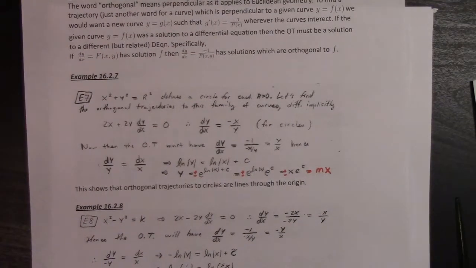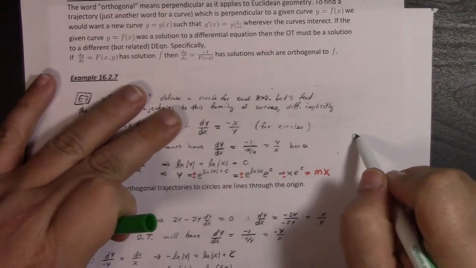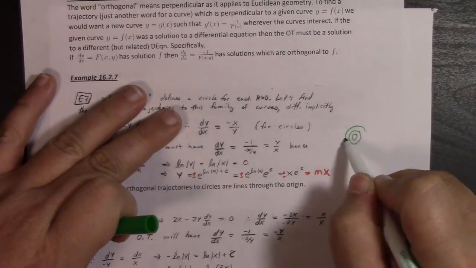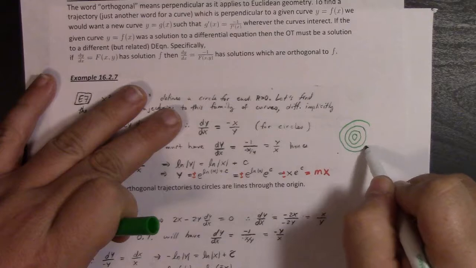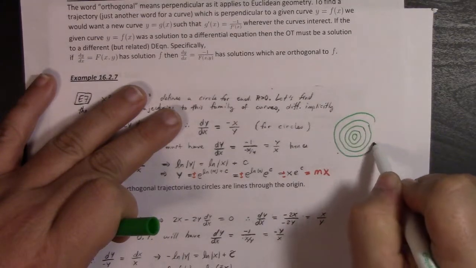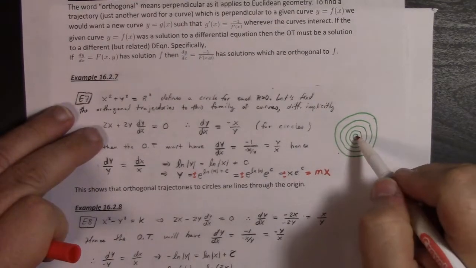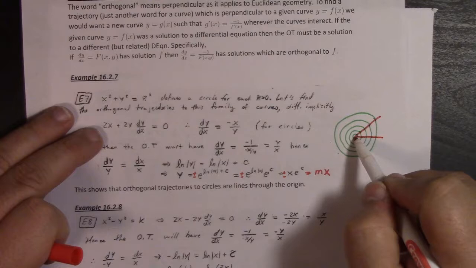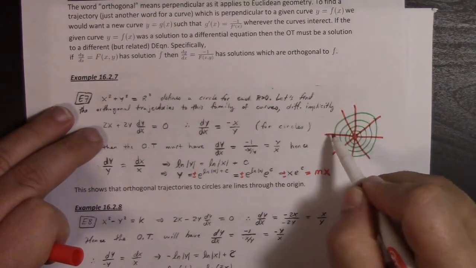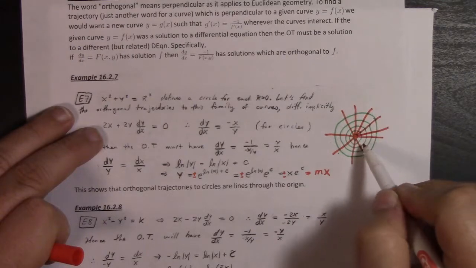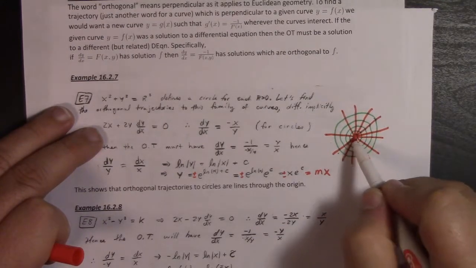Here, I'll draw it in. So let's suppose the circles are pictured like so. I'm trying to draw circles. I tried. Anyway, those are the circles, and the orthogonal trajectories are, right, we just found those by solving the related equation, but it's hard to stop drawing once you start.